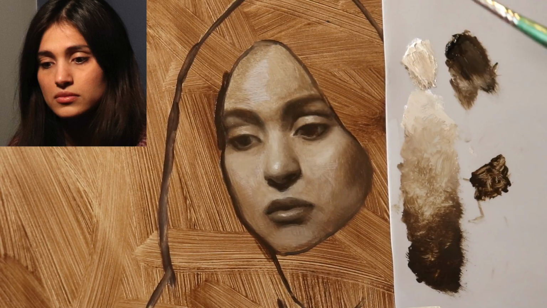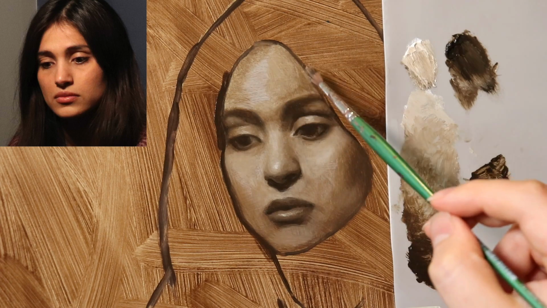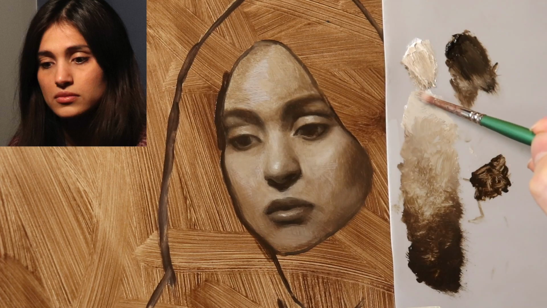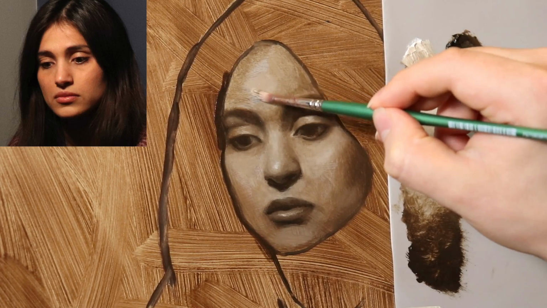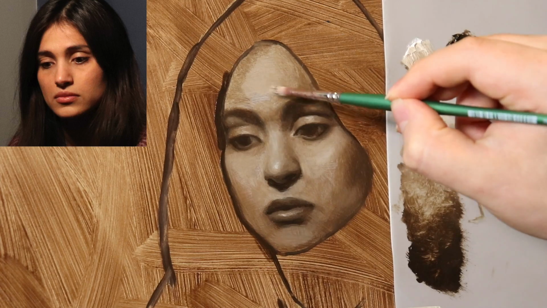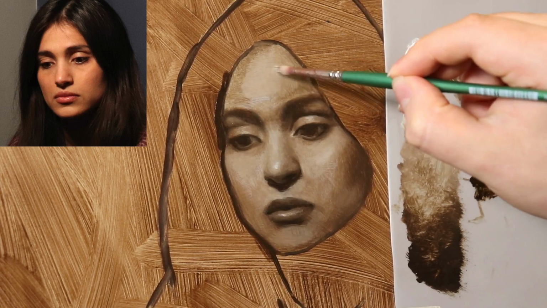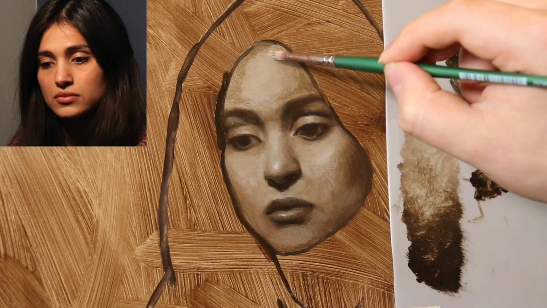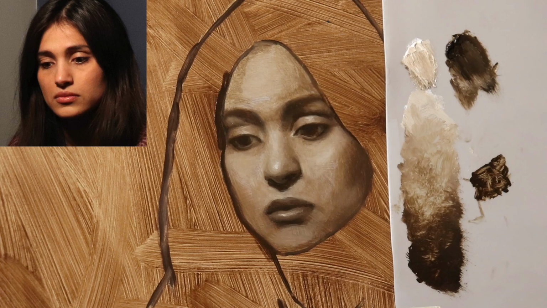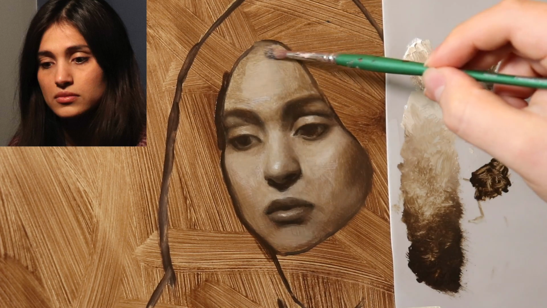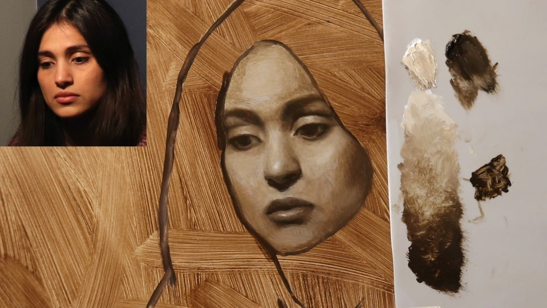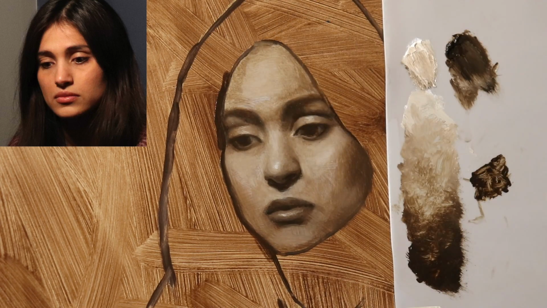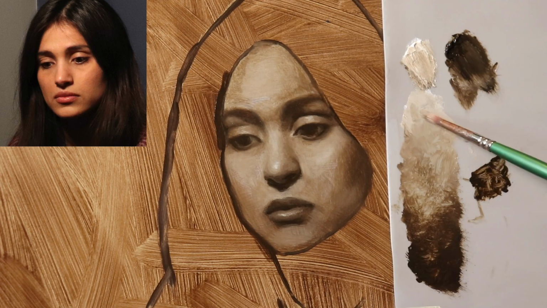So right now we're looking at three major planes: front plane, side plane, side plane. And then we'll get into the subforms. We're just adding a little more specificity to these planes before we throw in the subforms. Let's just soften the edges between them. Alright, so let's look at some of the subforms now.